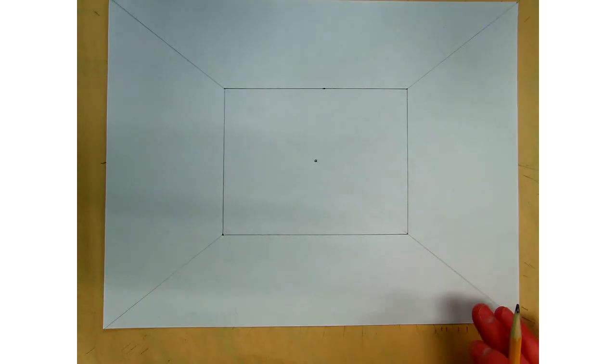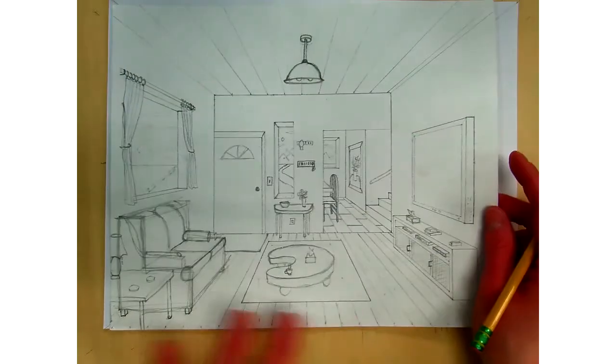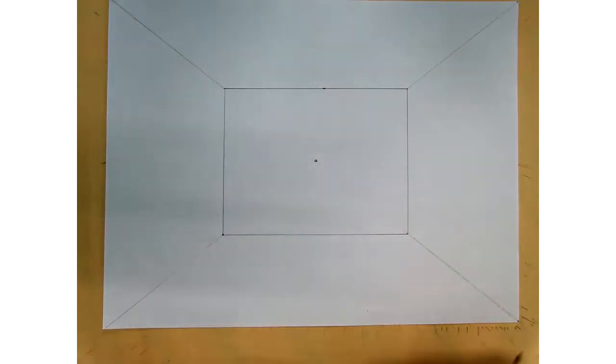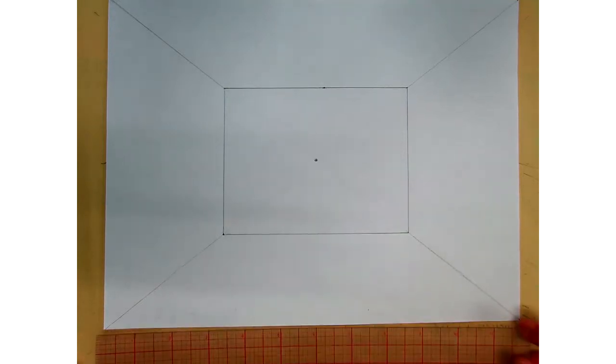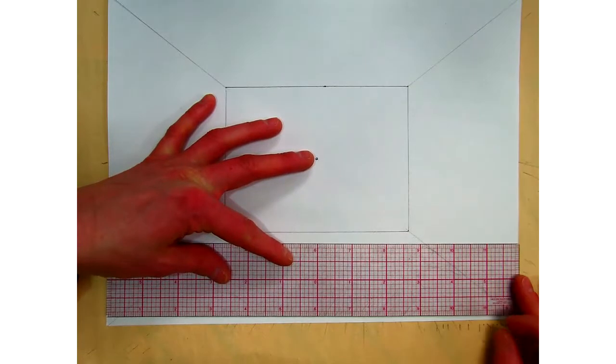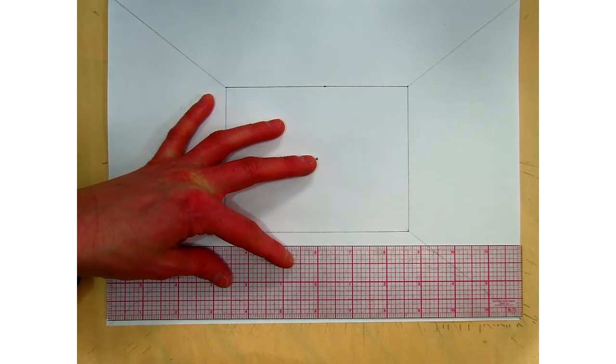Okay, next. We're going to start to put in the ceiling and the flooring. Okay, we'll be erasing some of that, so once again, you want to keep your lines very light. And what we're going to do is down here at the bottom of the paper, so I'm taking my ruler and I'm lining it up at the bottom edge of the paper, close to the bottom edge, I should say. I have a little space there.